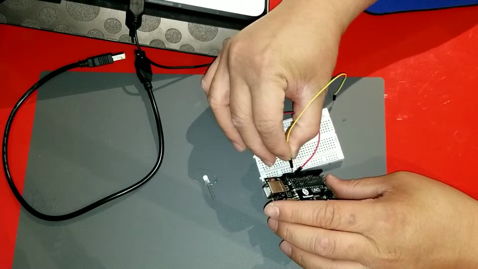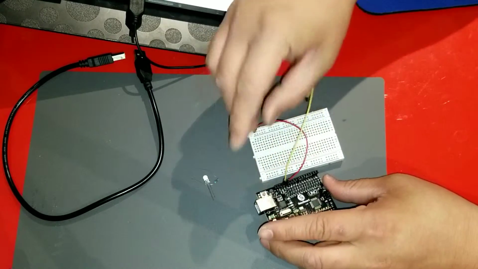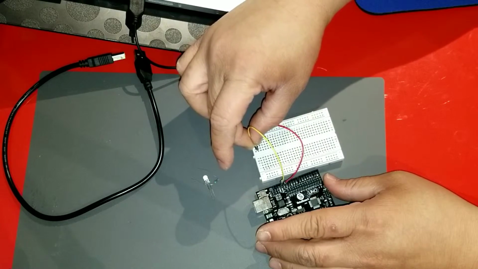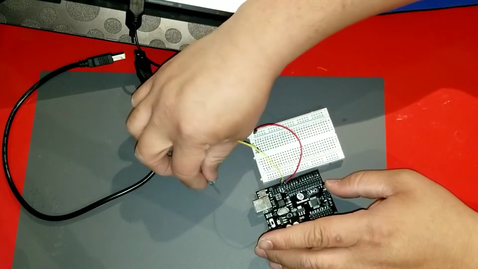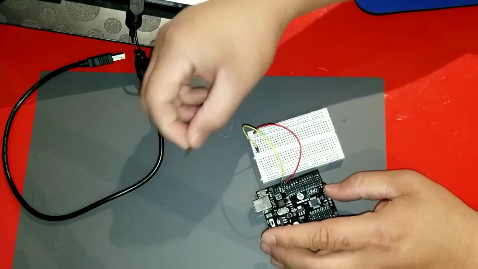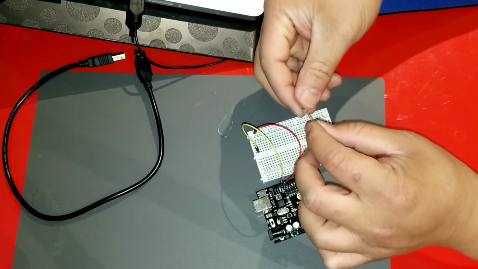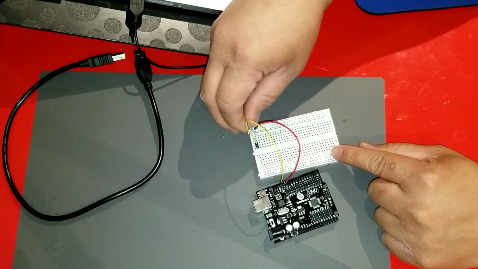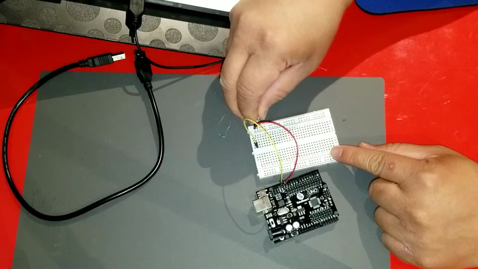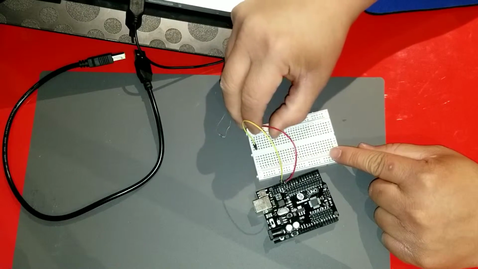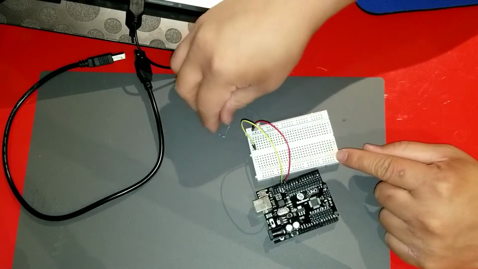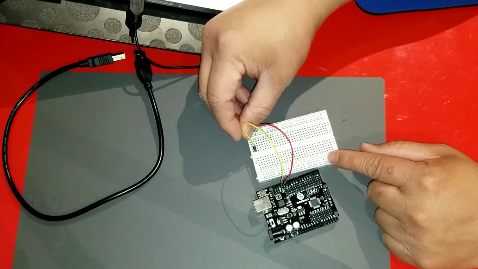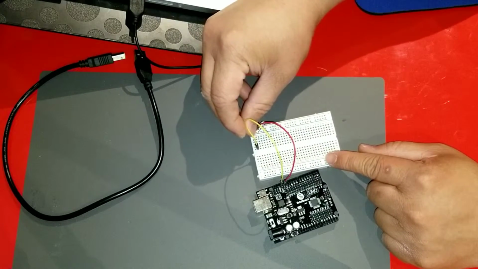And then the ground, just look for the marks on the Arduino board, and then connect it to the breadboard. And then the LED will be on. Check for the positive side. It's usually the longer pin that is positive, and the shorter pin is the negative. But I will also use a 100 ohms resistor.